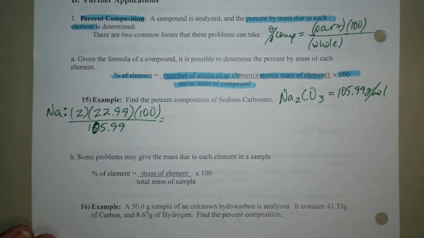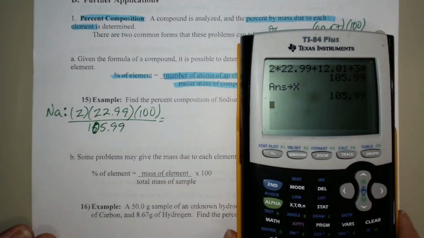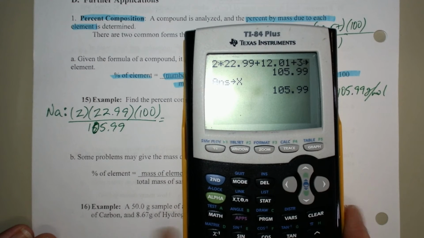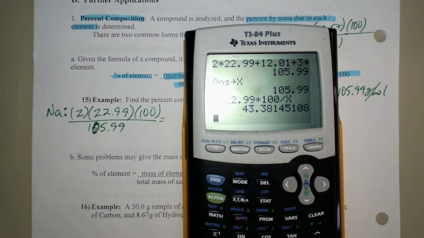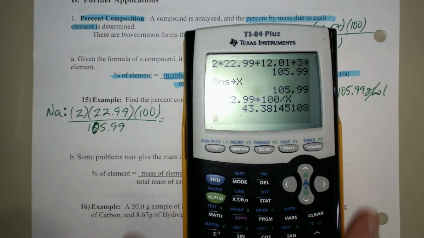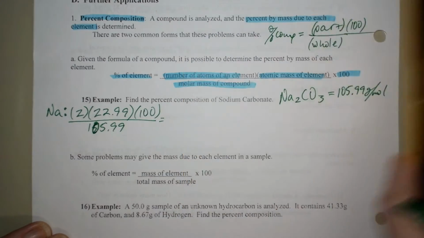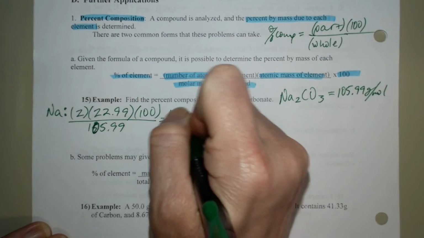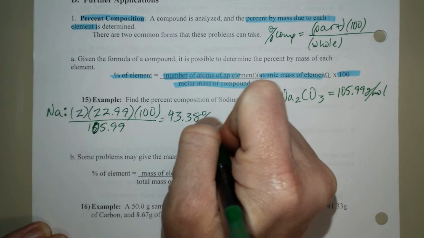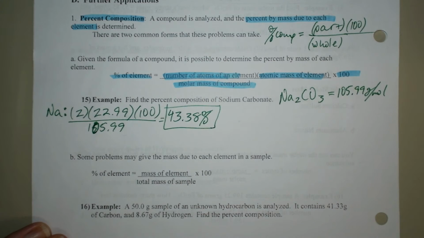When you stick that in your calculator, 2 times 22.99 times 100 divided by, and I'm just going to divide by X instead of typing in 105.99. Now, because you use numbers off the periodic table, which is a table of constants, you're just going to round your answer to 2 places past the decimal, just like the numbers in your periodic table were. So that'd be 43.38%. That's it. That's for sodium.